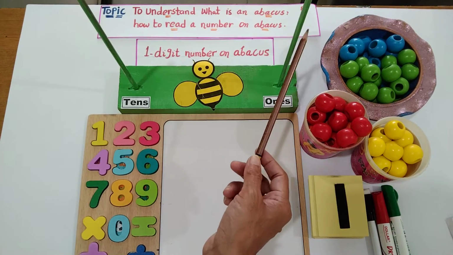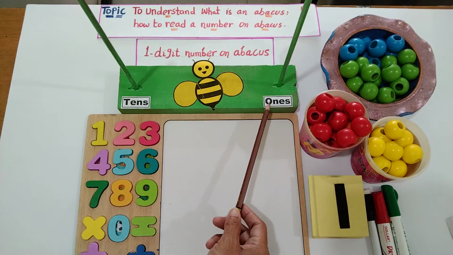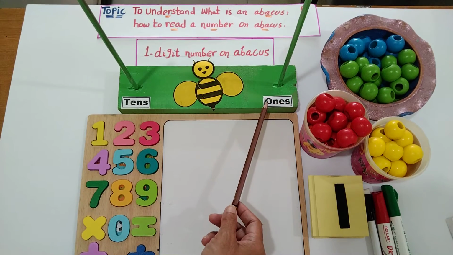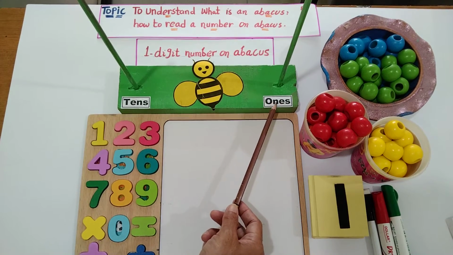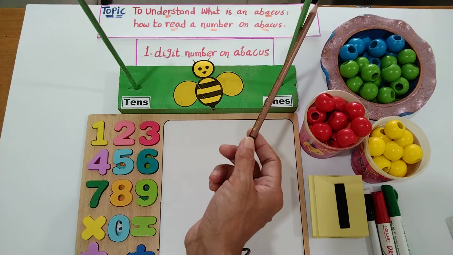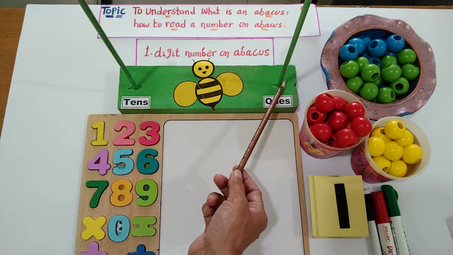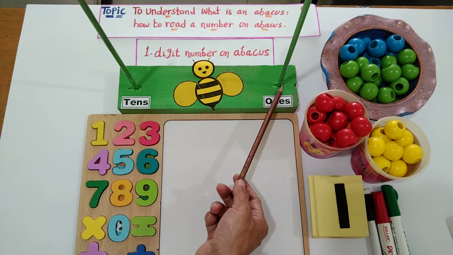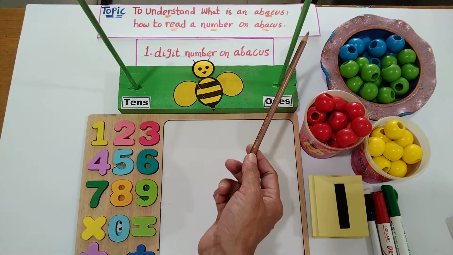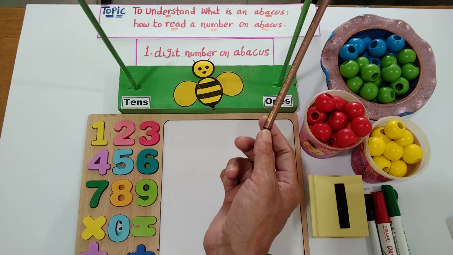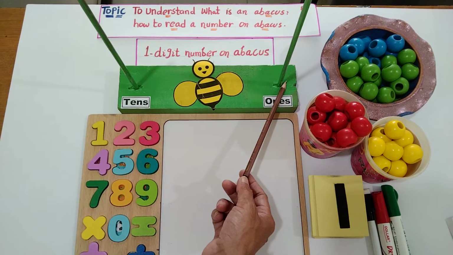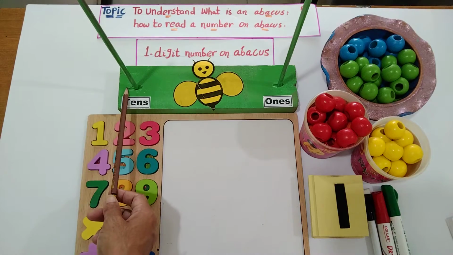The rod on the right side represents the ones place. What are the ones? As you have already learned in class, ones are the single digit numbers. So the right side rod represents the ones place.